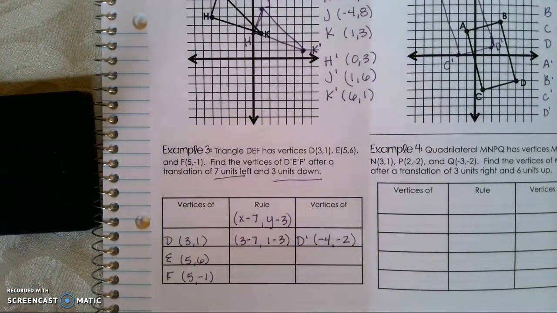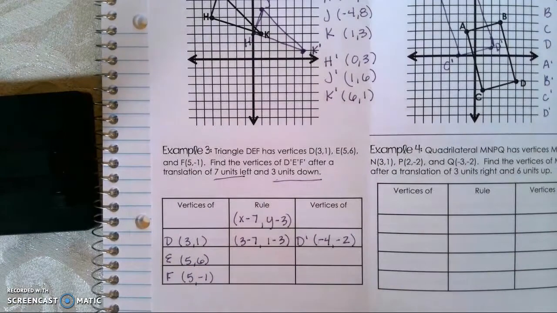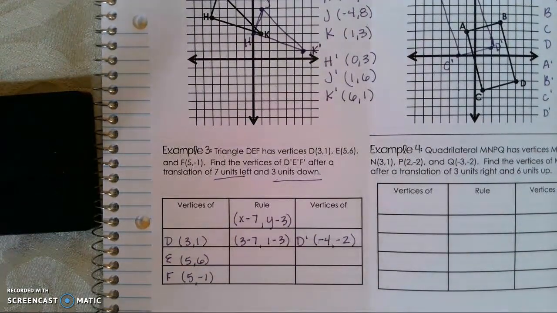Okay, it's not asking me to graph it, it's just asking me to use this rule. So I just kind of have to look at the words and remember that if I'm moving to the left, it's going to get more negative. If I'm moving to the right, it would get more positive. If I'm moving down, it's going to make it more negative.